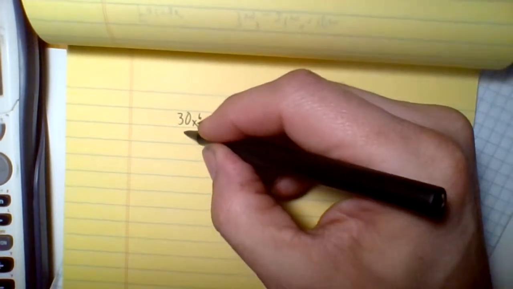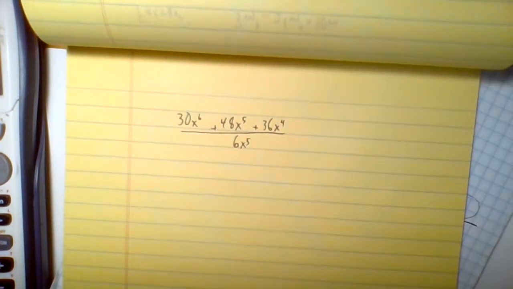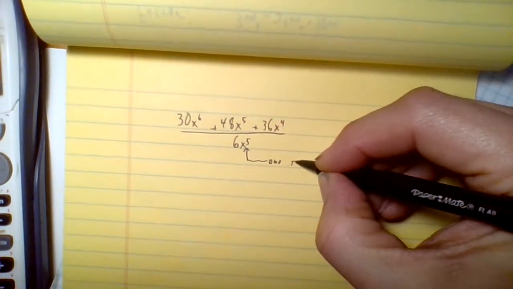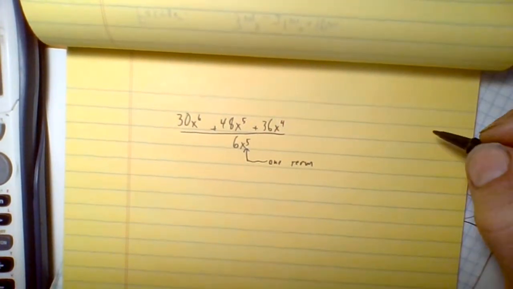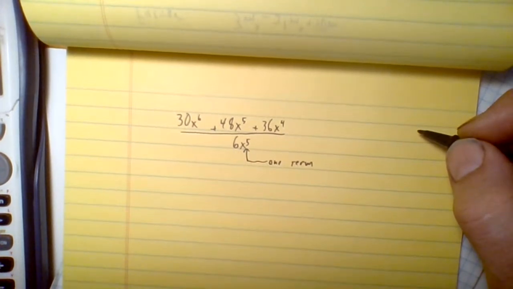But this divided by 6x to the 5th. The question is whether to take that GCF out before setting up long division or after. But honestly, long division is not really the right word for it, because here this is just a one-term thing. As long as we're dividing by something that just has the one term, we don't want to think in terms of long division. We want to think in terms of term by term anyway.